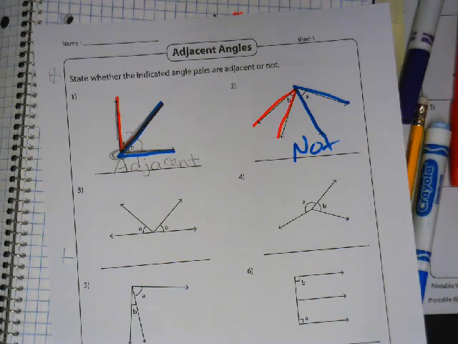Miss, is number 3 adjacent? They don't share a vertex. Where do they share a vertex? The vertex is where the two lines meet. Like my elbow. This would be my elbow vertex. For number 6, they share a line, but not a vertex. What do you do? We have to choose on that one now.